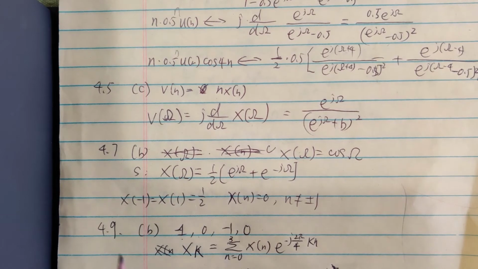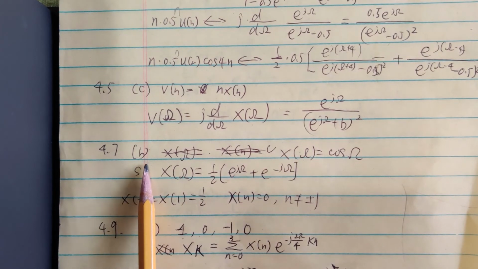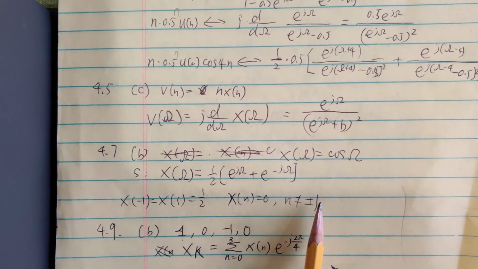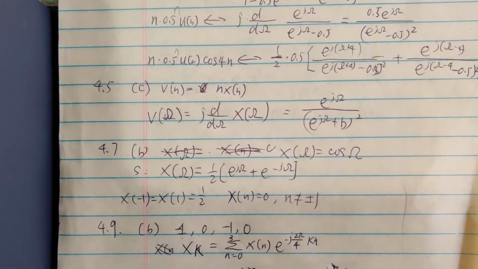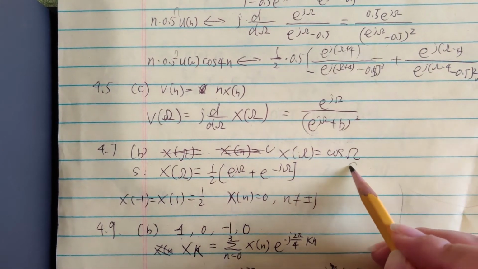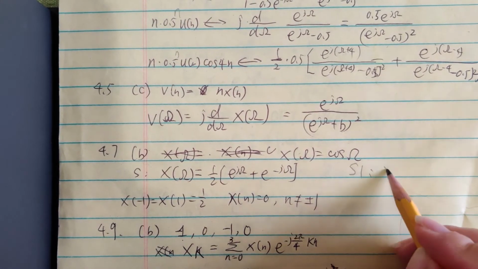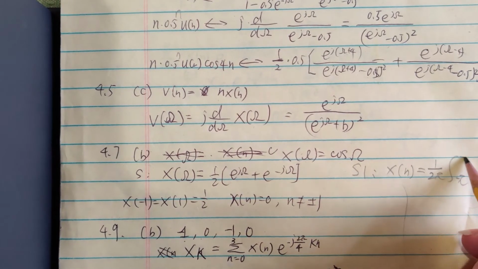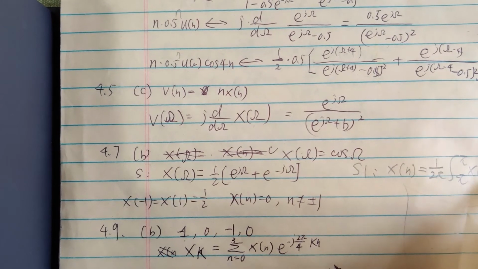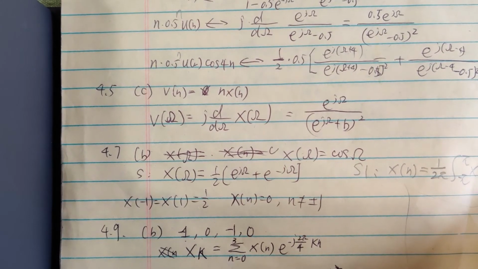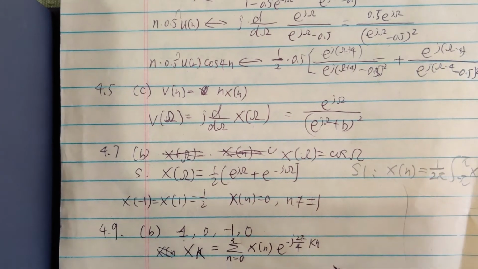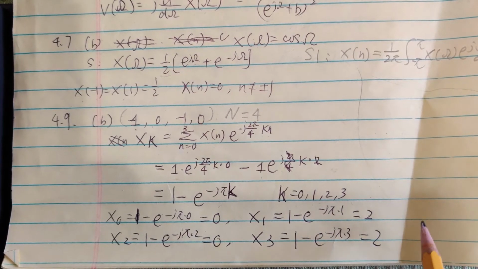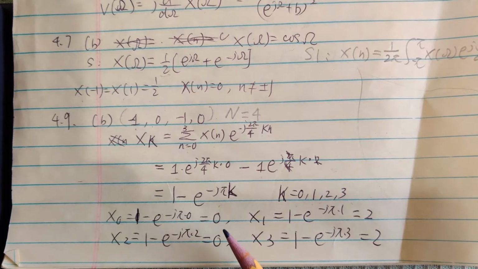4.7, we use part B as an example to show you some hints. This time, we know the Fourier transform and want to find the inverse Fourier transform. Generally, we can write x[n] as 1 over 2π, integral from minus π to π of X(ω) e^{jωn} dω. If we have a sequence, this is the way we calculate it. Definitely we can use the fast Fourier transform, which is more efficient and quicker.